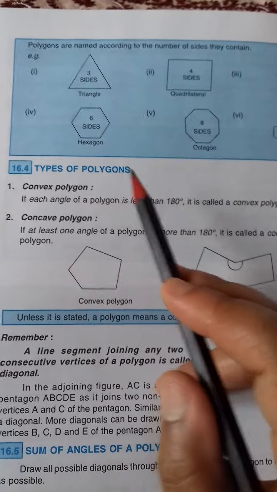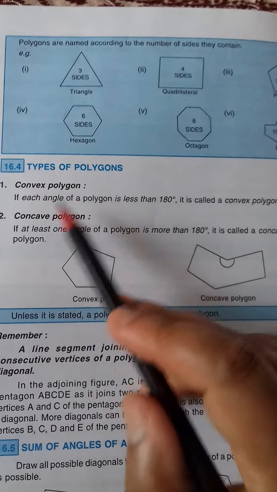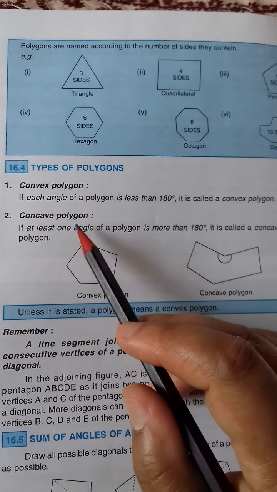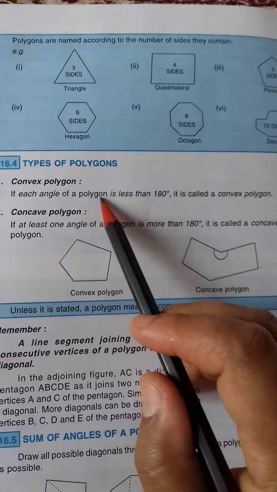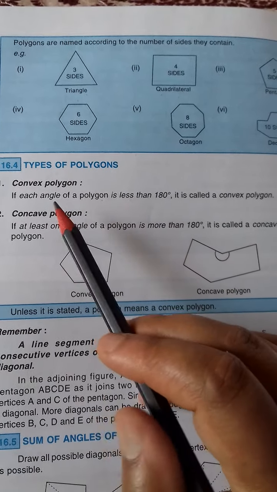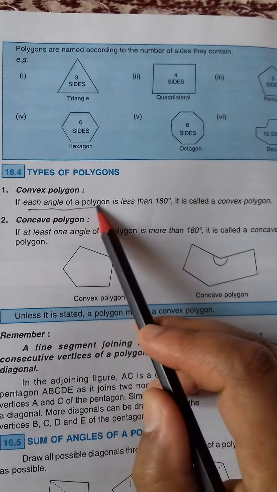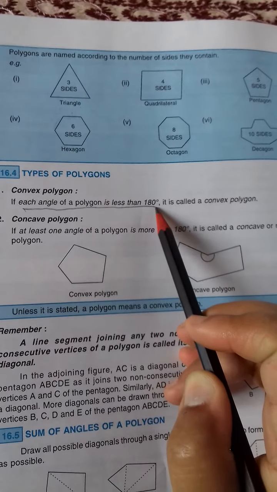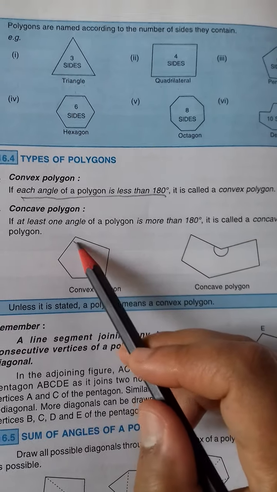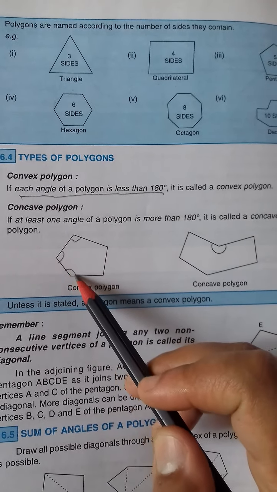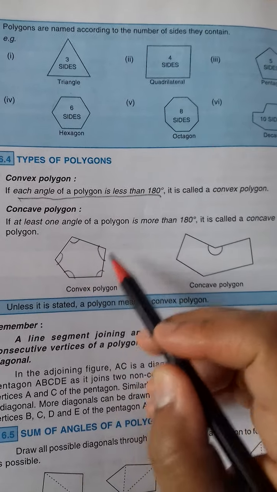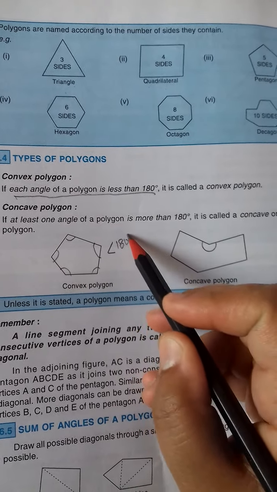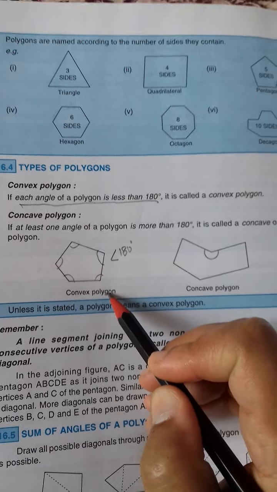Now types of polygons: convex polygon and concave polygon. There are two types of polygons. Number one, convex polygon. Please read carefully, children: if each angle of a polygon is less than 180, then it is called a convex polygon. Here, when two line segments meet at one point they form an angle. So if these angles are less than 180 degrees, then it is called a convex polygon.